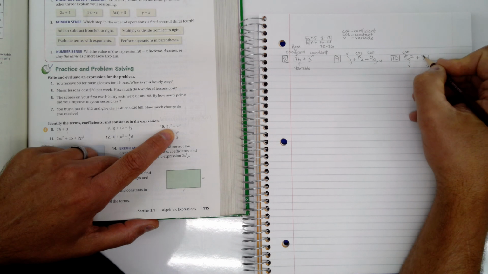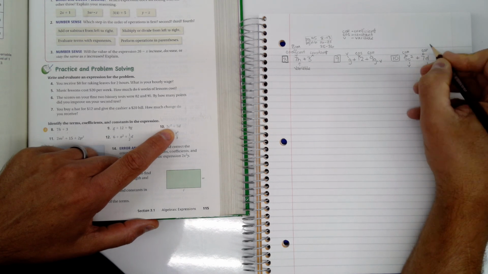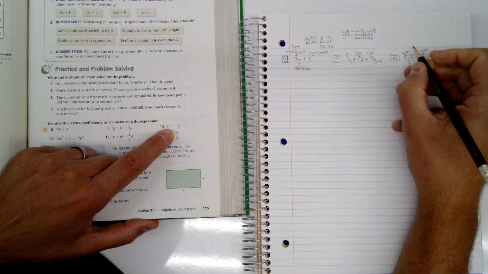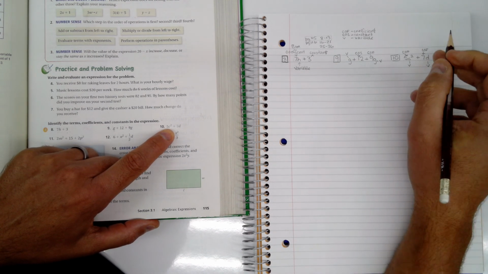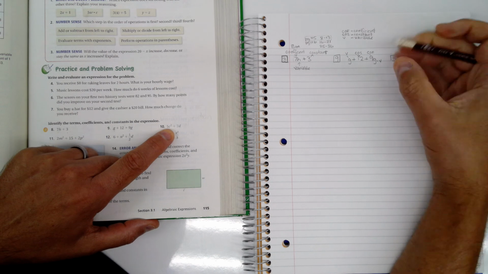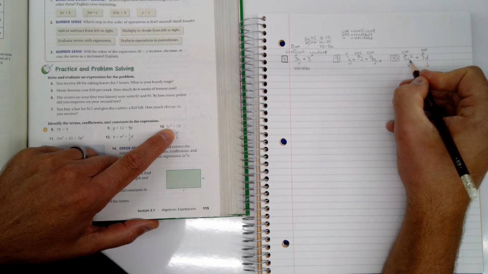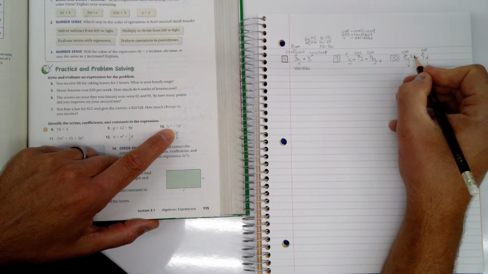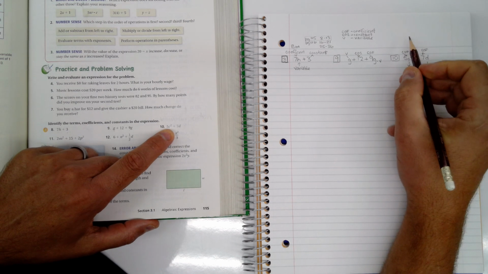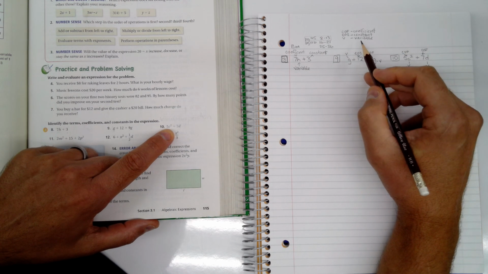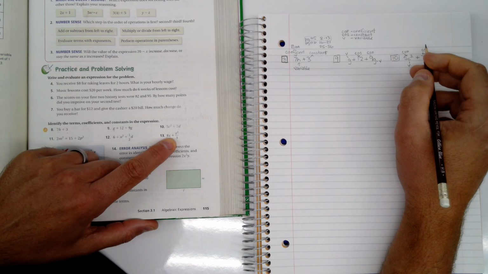And the 7 is attached to a d, and so this would be a COF as well. Now, I know that there is an exponent here, but we're not asked to label exponents. So the exponent acts upon this value. It's not a separate term. We're only looking for constants, coefficients, and variables, okay?